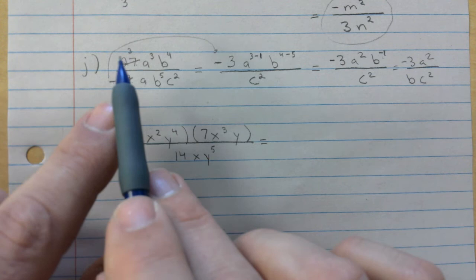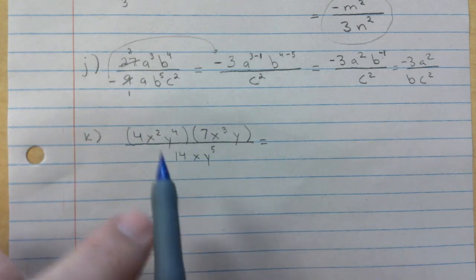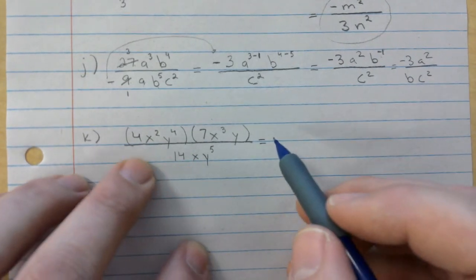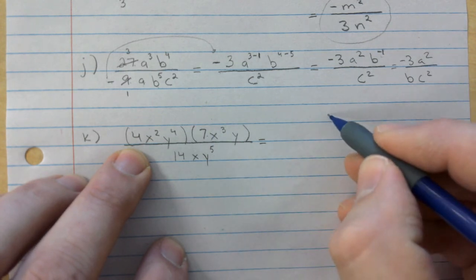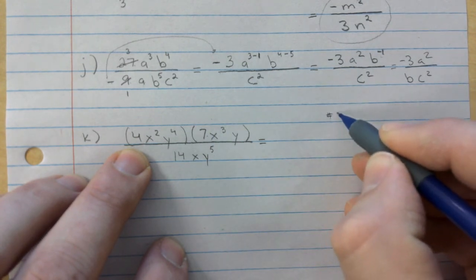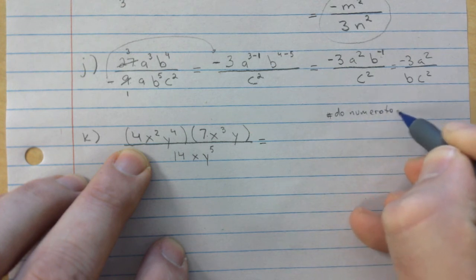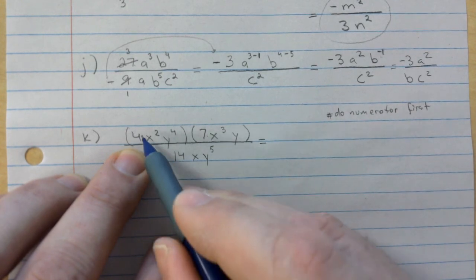You can't cancel out the 4 with the 14 or the 7 with the 14. Don't do that just yet. Just trust me on that. So we will do the numerator first, right? Do numerator first, okay? And I'll give you steps later on.